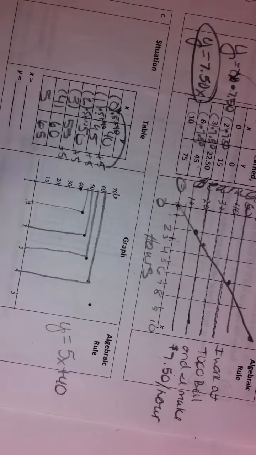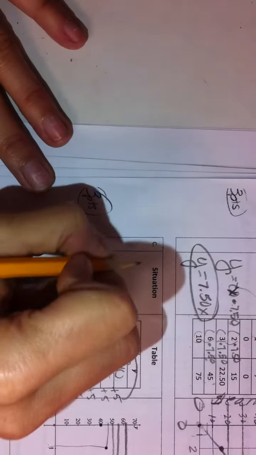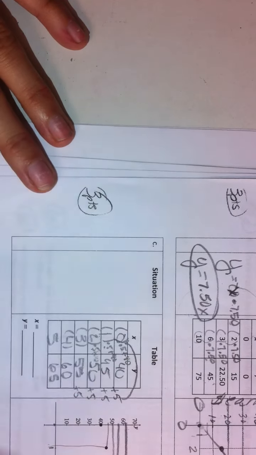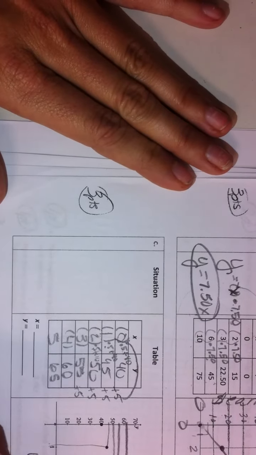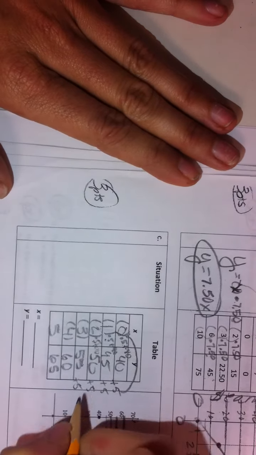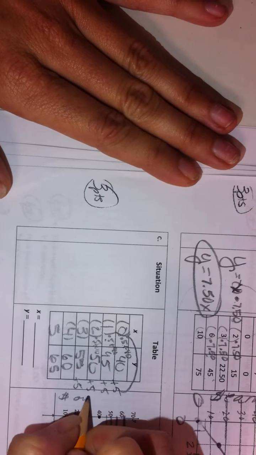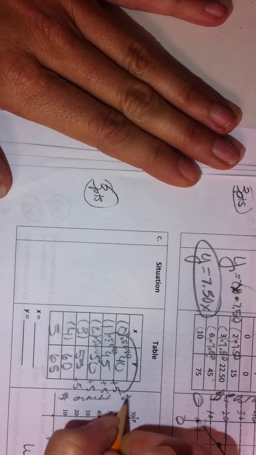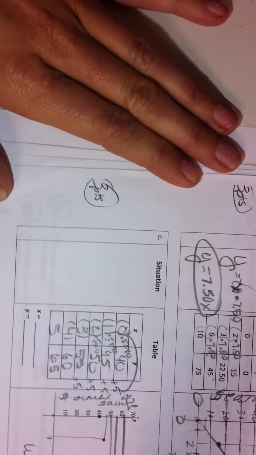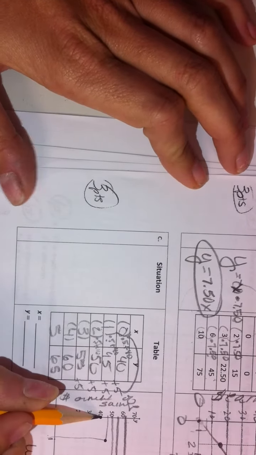Now for the situation, you can do any number of things, but I'm going to say something like, if this is the weeks and this is the dollar amount of savings, that means you started with 40.